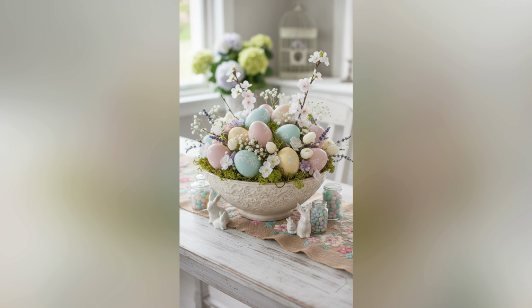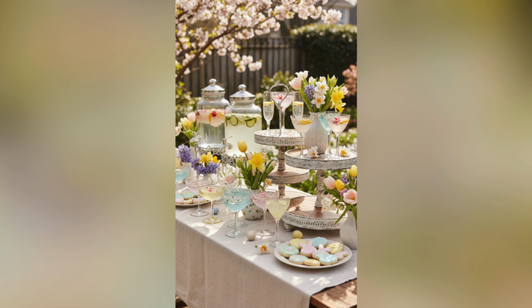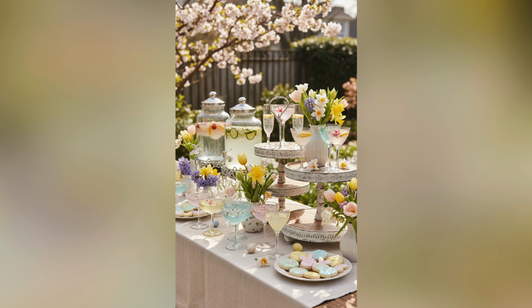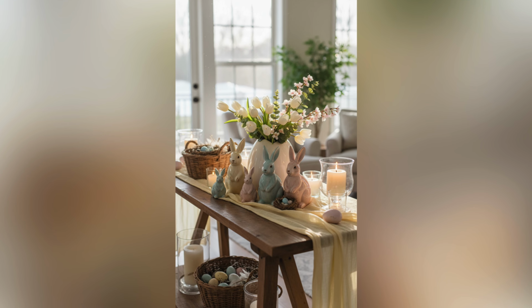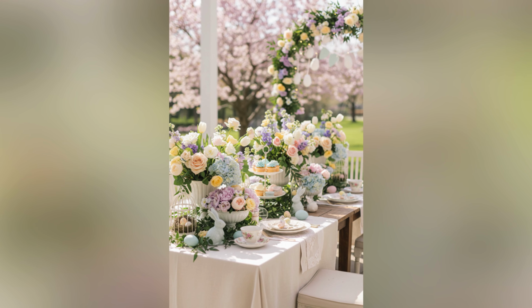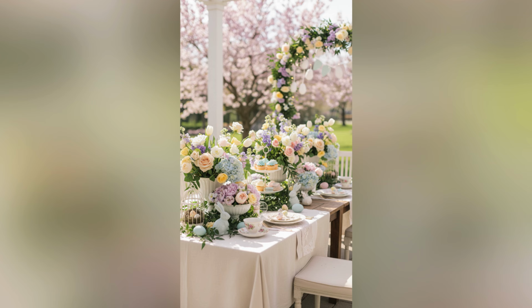How can I decorate my Easter party table beautifully? Use a pastel tablecloth or runner as your base, then layer plates, napkins, and chargers in soft spring tones. Add fresh flowers, painted eggs, or mini baskets as centerpieces. Keep it balanced. Decor should enhance the table, not crowd it.